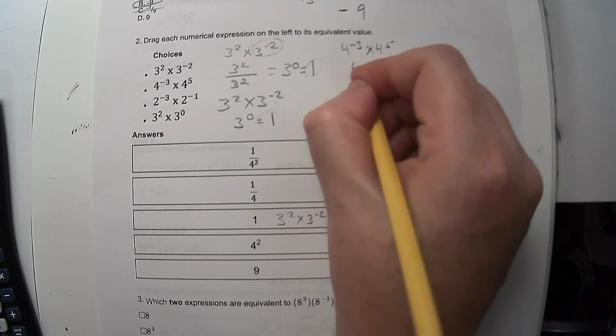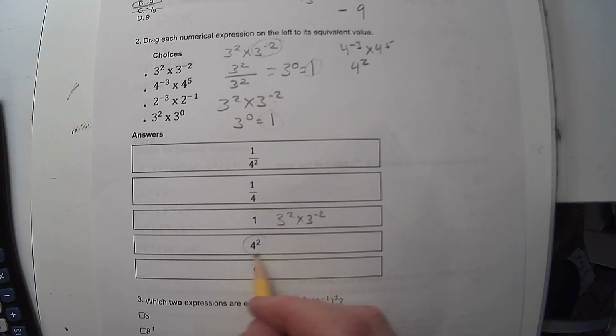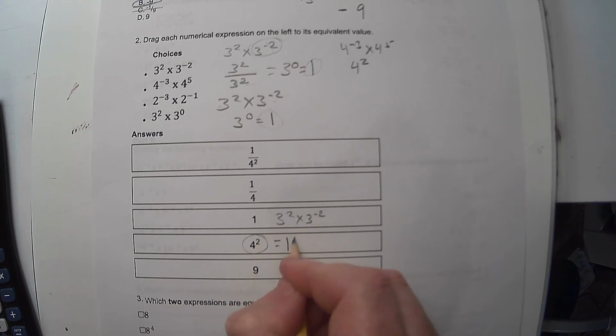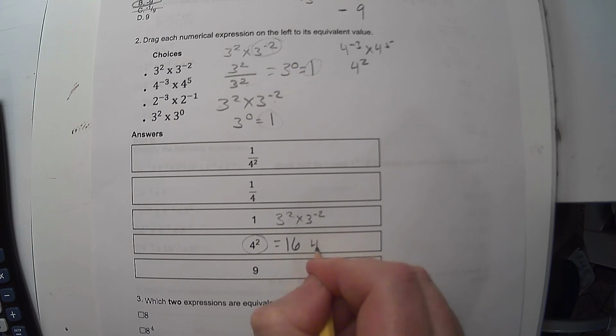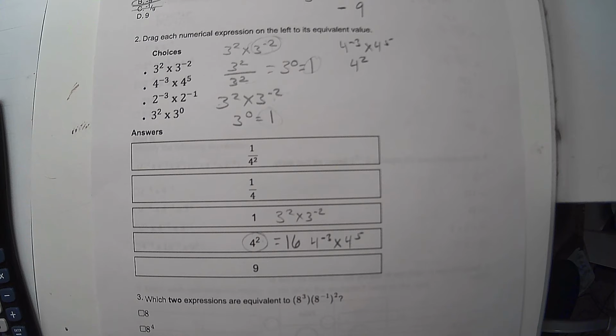That's going to give us a positive 2. So we end up with 4 squared. At this point, we can come down and we just need to match it up. So that's going to be my 4 squared. If you wanted to, you could actually say 4 times 4 is 16 if you wanted to keep it going. So 4 to the negative 3 times 4 to the 5th gives us our 4 squared.